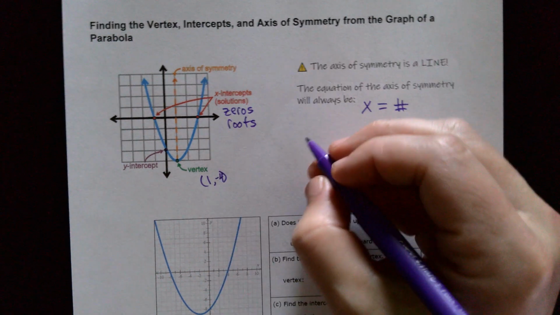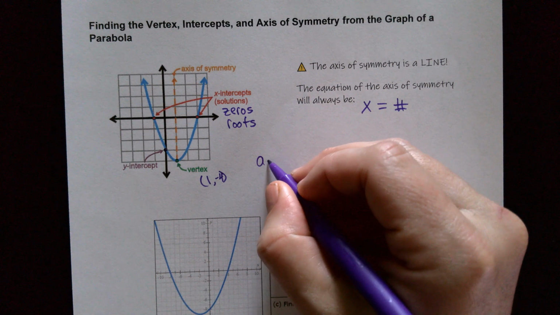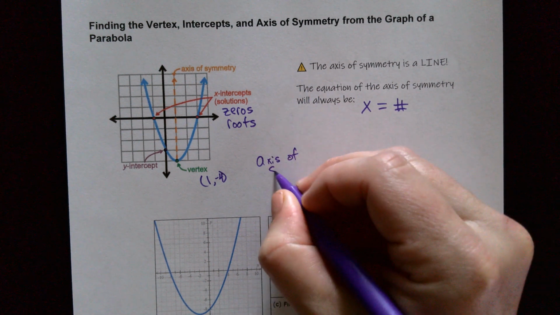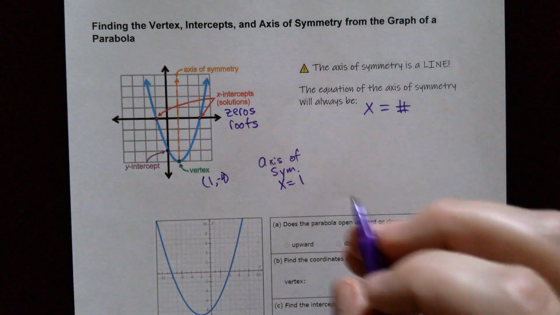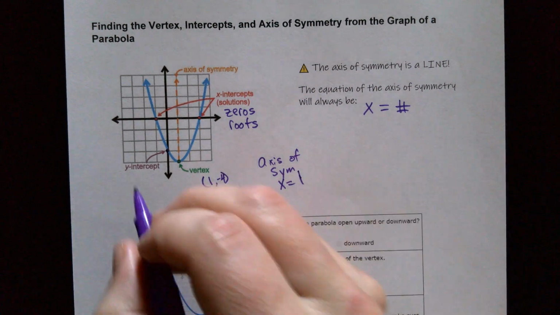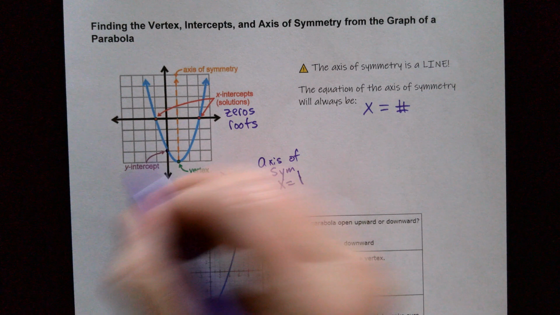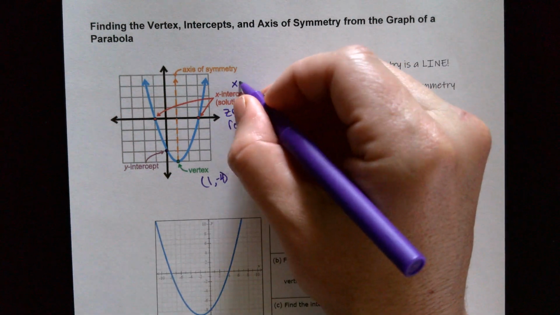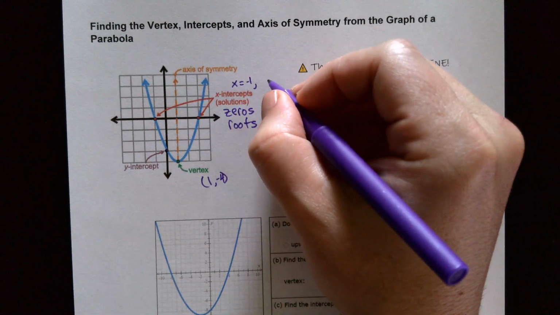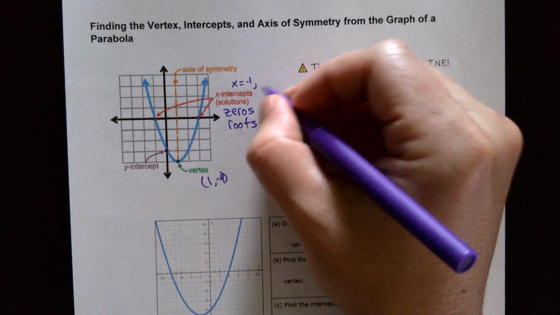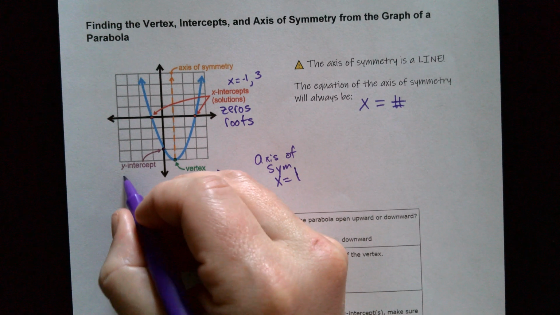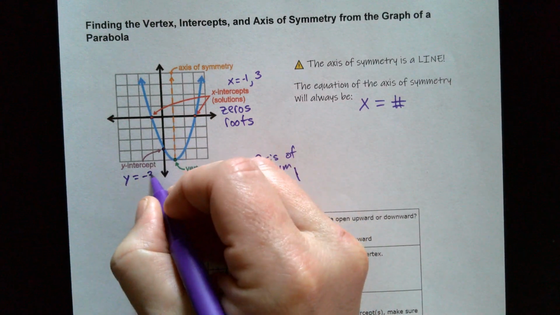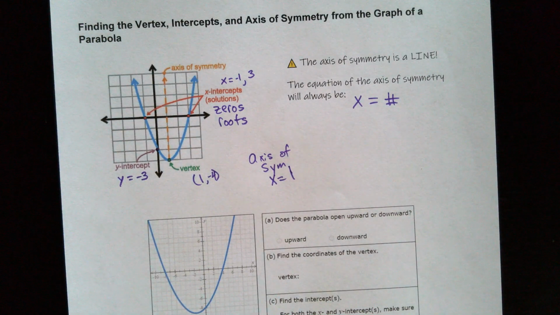The axis of symmetry on this one would be x is equal to 1. The x-intercepts up here would be x is equal to -1 and x is equal to 3. Your y-intercept would be y is equal to -3. So you can tell all that just from looking at the graph.